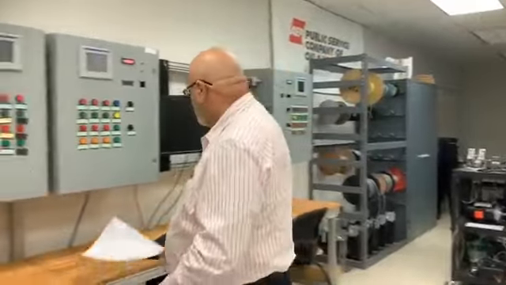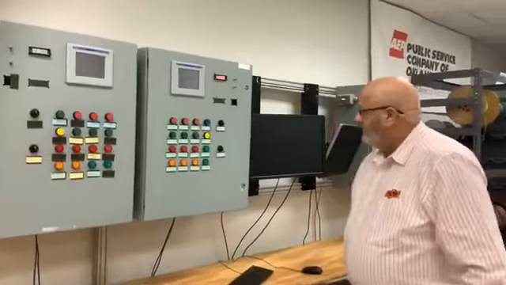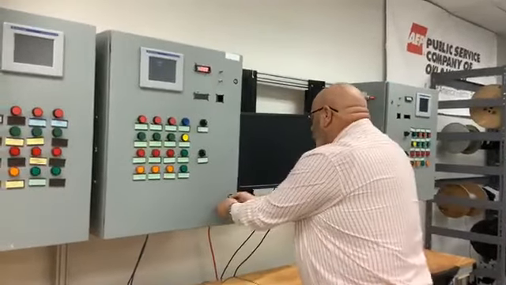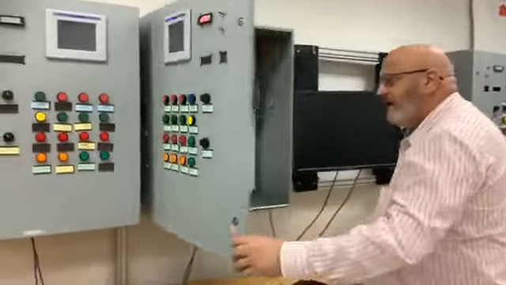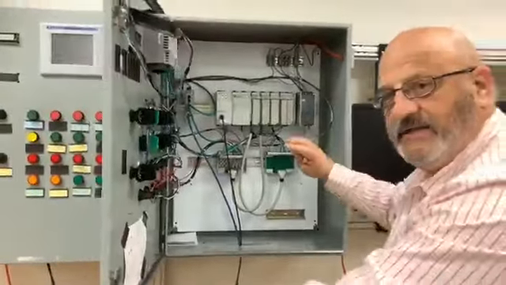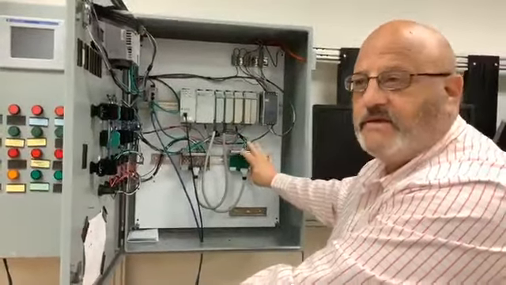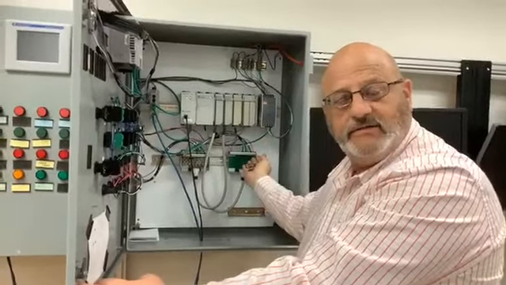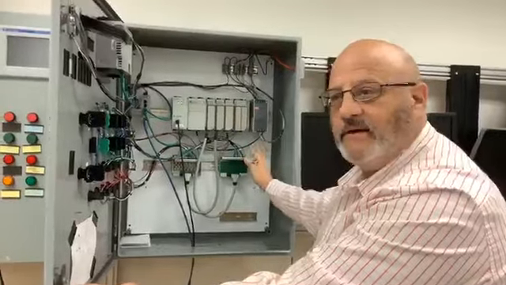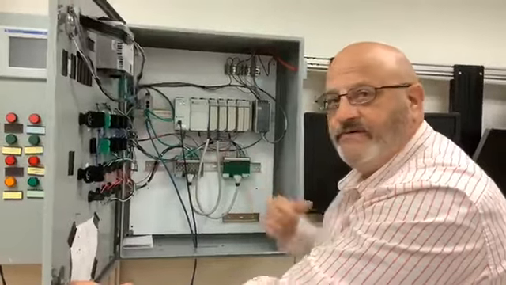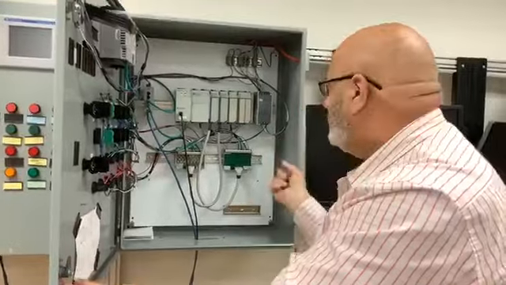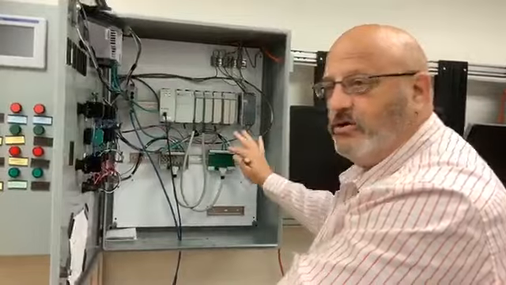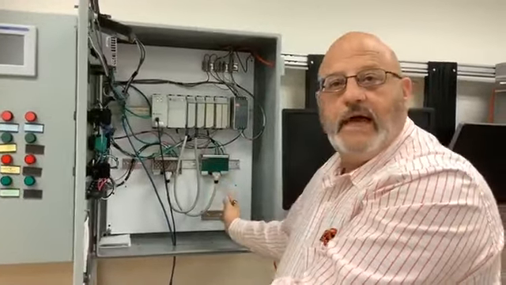For example, this cabinet right here is a cabinet where the students don't just program. This cabinet's empty when they start. They have to create an AutoCAD drawing, so they have to take an AutoCAD course, for how they're going to wire this. They come in and wire it. After we approve the wiring, they get to turn it on and start programming. But they get to actually hook all this up. So each student gets their own cabinet.